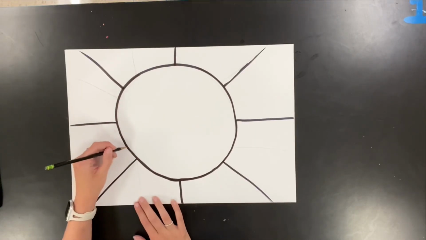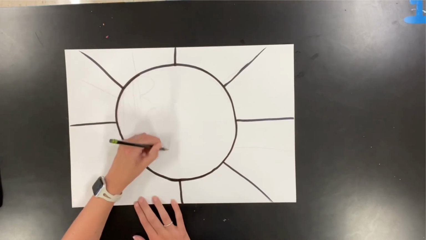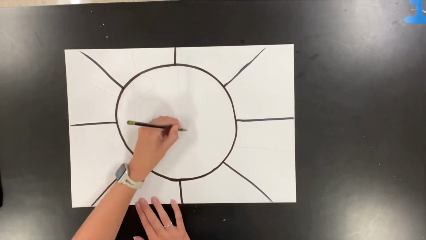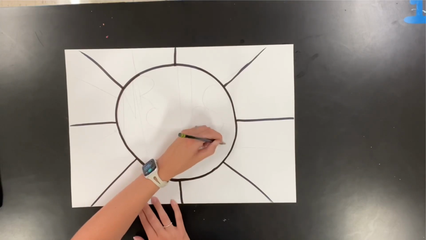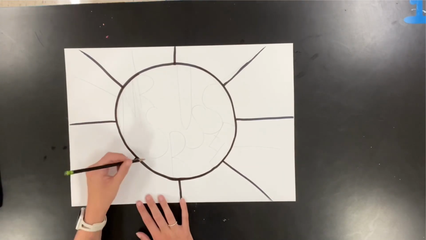Now, inside of my shape, I'm going to start to write my name. I want my name to reach both ends of the shape. Now, I picked to kind of overlap my letters a little bit, but every letter is touching the shape or another letter, kind of like they were just thrown into the circle.